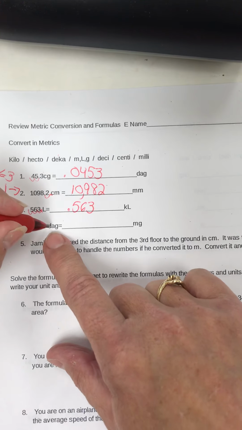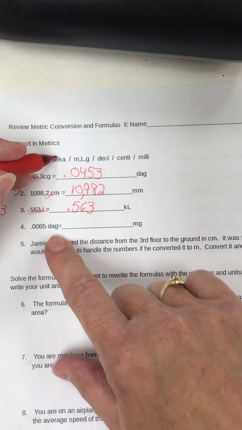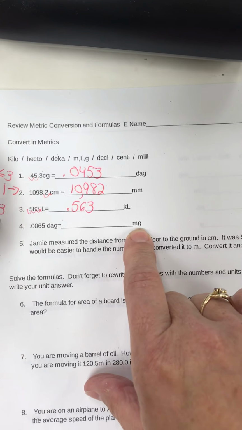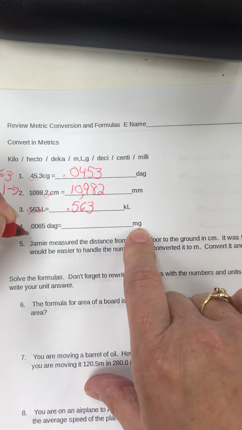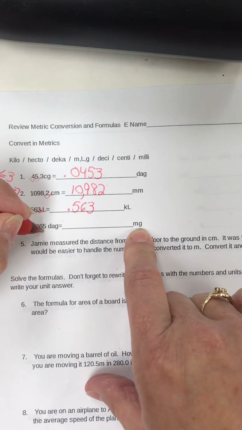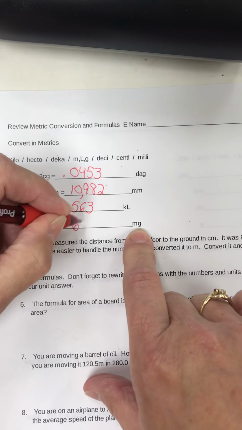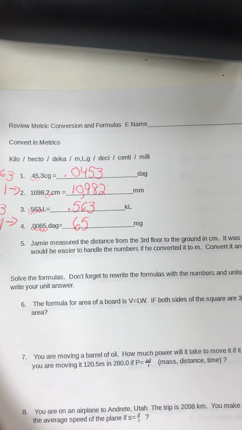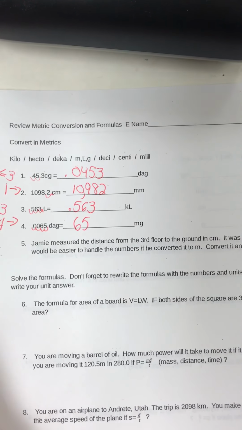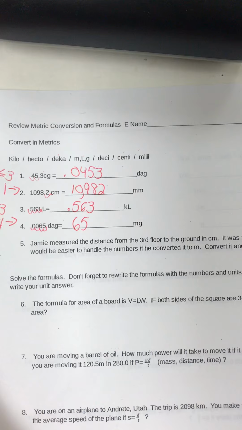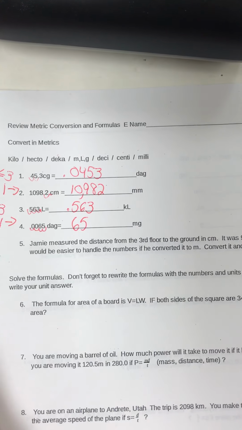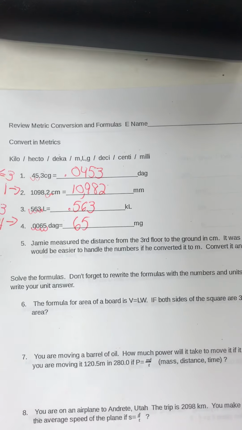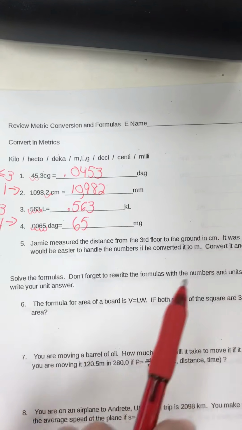Number 4, deca, again, DA, to milli. 1, 2, 3, 4. 4 steps that direction. If I take my decimal point around 4 times, I get 65. Now, a lot of you are putting the zeros in front of it. If you said you were 65 years old, you wouldn't put 0065. You wouldn't even put 65 decimal point. So 65 is plenty.